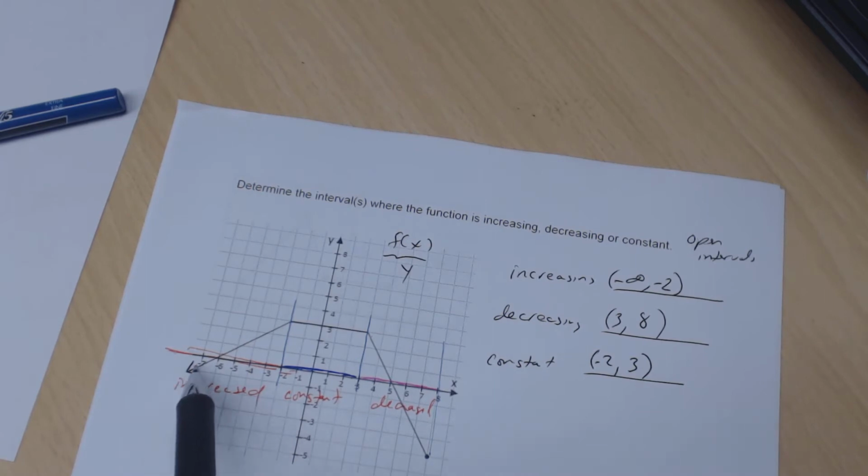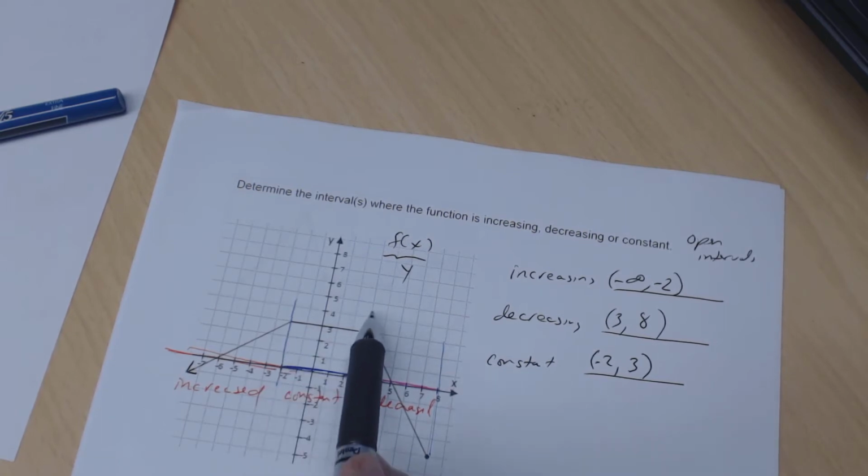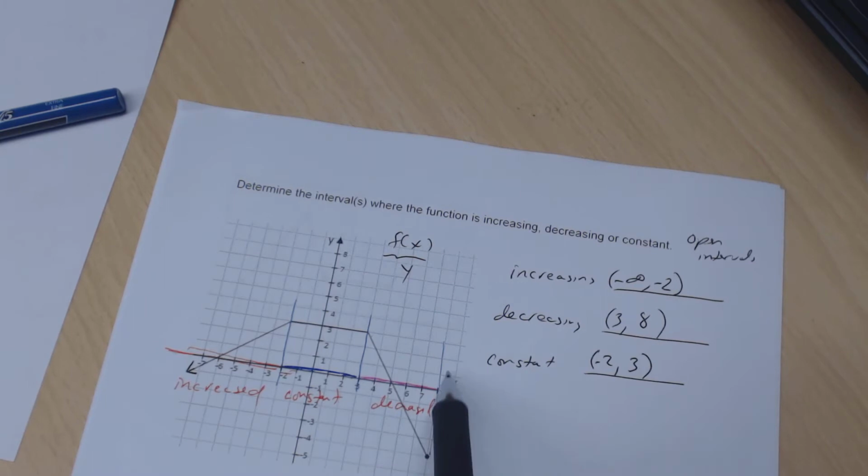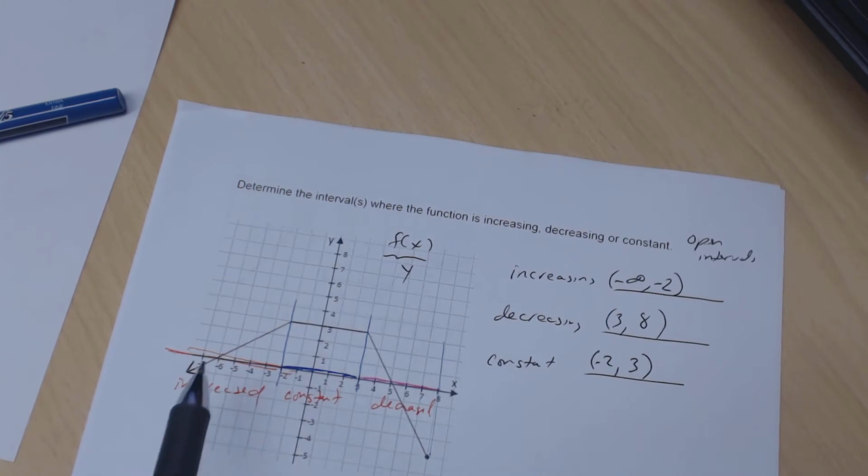I'm going to draw a line where it changes, and make sure it goes through the x-axis because you need that. Then it's constant, it changes, and then it's decreasing, and it stops here. Since there's no arrow, I'm going to put another little line here. Then you color the x-axis if you need to.